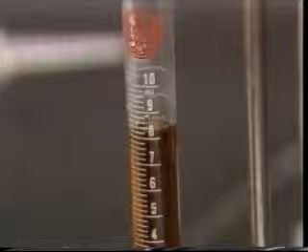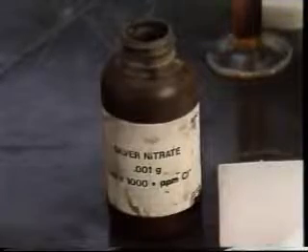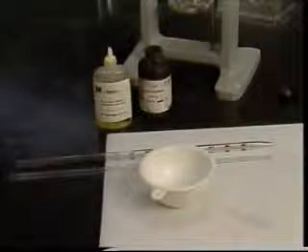This test is run on a portion of the filtrate and requires several pipettes, a silver nitrate solution, distilled water, a potassium chromate solution, a titration dish, and a stirring rod. The test is performed in the following manner.